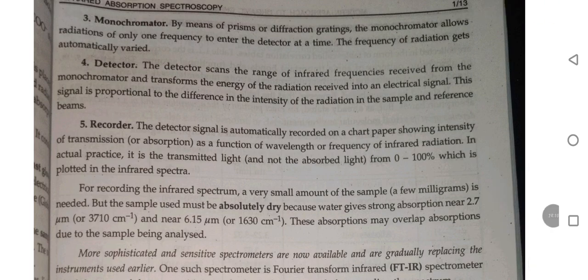Detector. The detector scans the range of infrared frequency received from the monochromator and transforms the energy of the radiation received into an electrical signal. This signal is proportional to the difference in the intensity of radiation in the sample and reference beam.